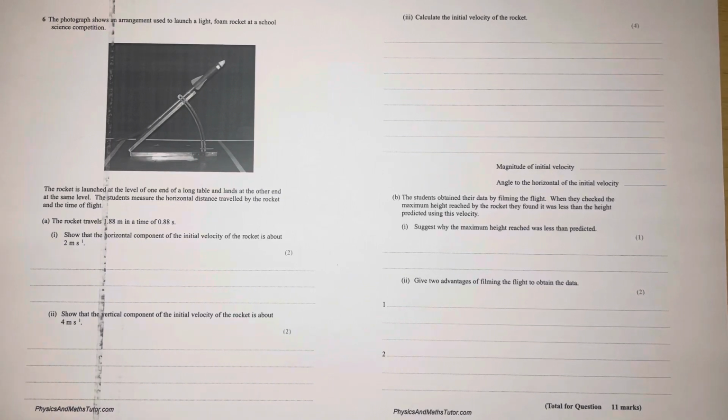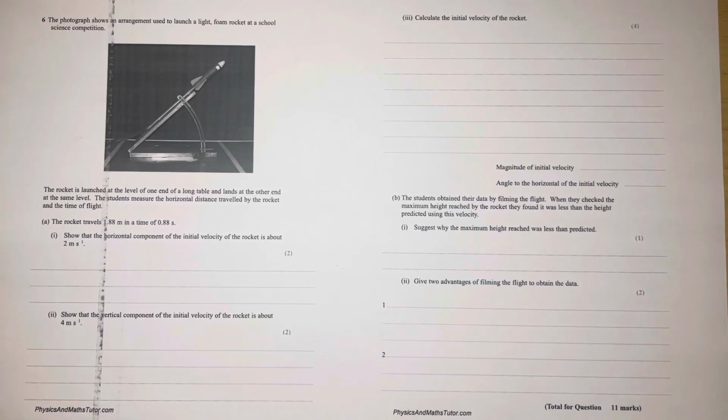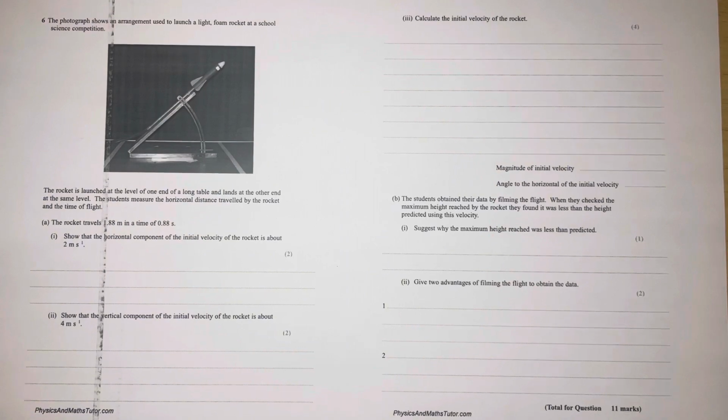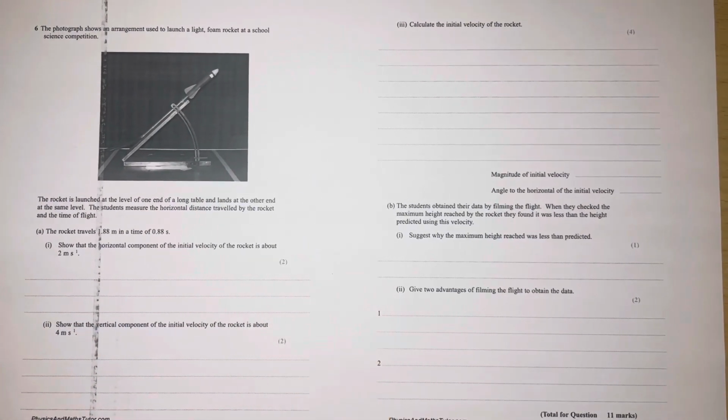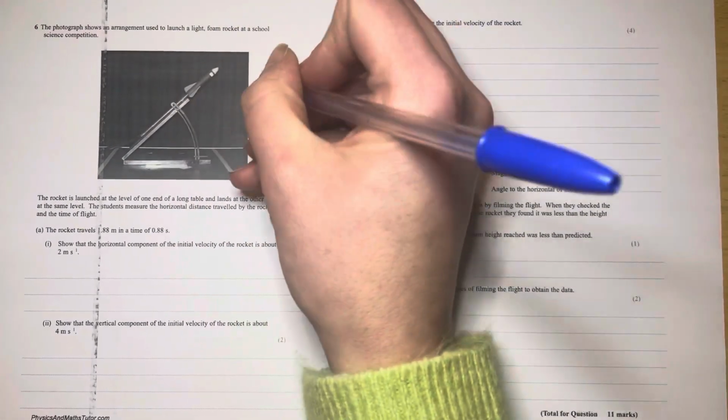The photograph shows an arrangement used to launch a light foam rocket at a school science competition. The rocket is launched at the level of one end of a long table and lands at the same level. Oh, thank God for that. So it's going to do this.